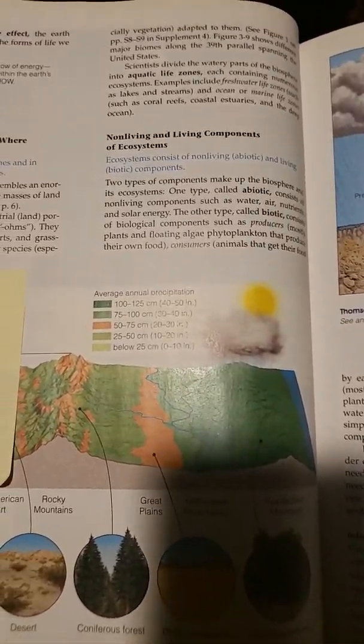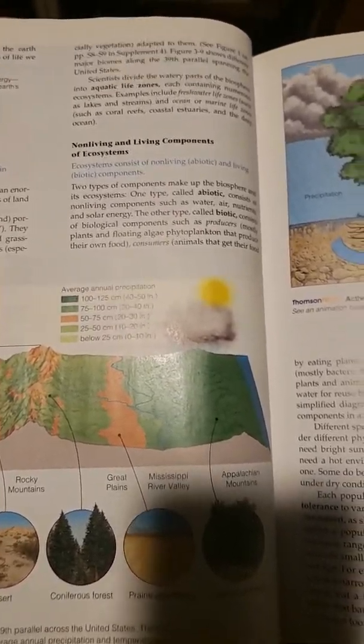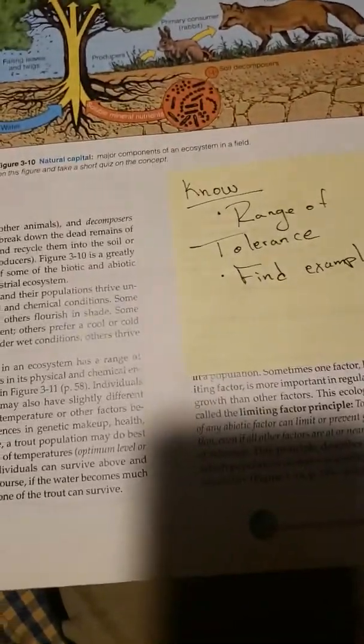So we all know that specific animals need to be in specific areas or else they'll die. They need specific resources. They can't be in certain temperatures that are too high or too low. So like trees can't live in extremely low temperatures, but grasses can, and so on and so forth. So I want you basically to know what the range of tolerance is, and I want you to find examples.